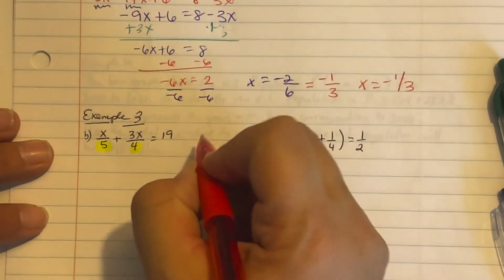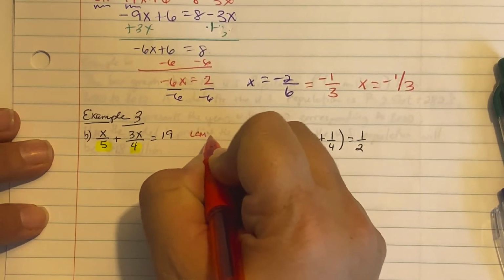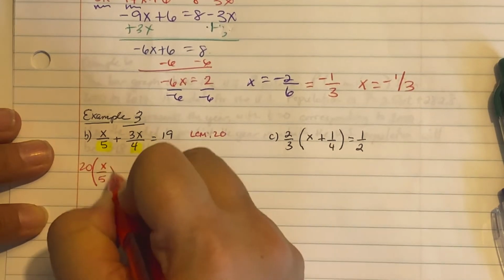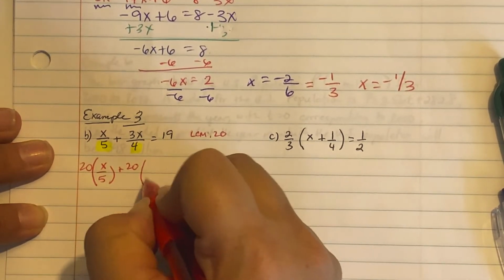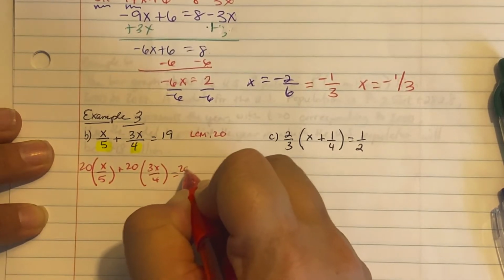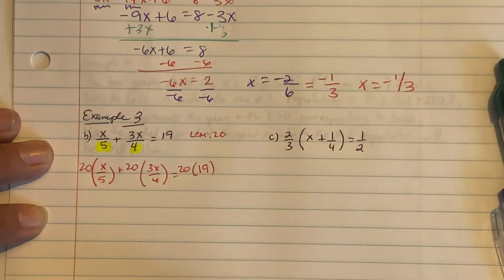So we're going to use our LCM as 20, which means I'm multiplying 20 times each of them. So I'm writing a 20 outside a parentheses with my parts for each piece.